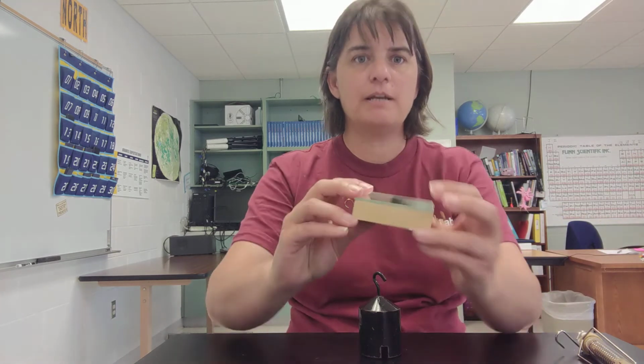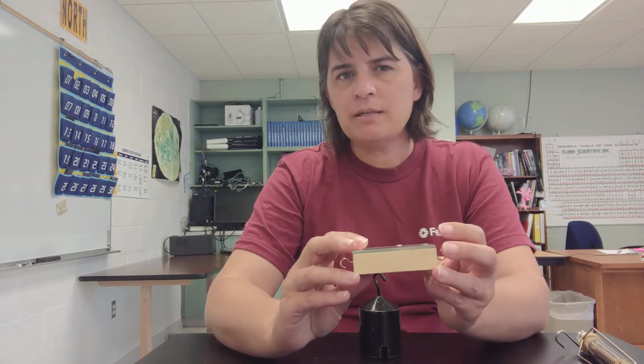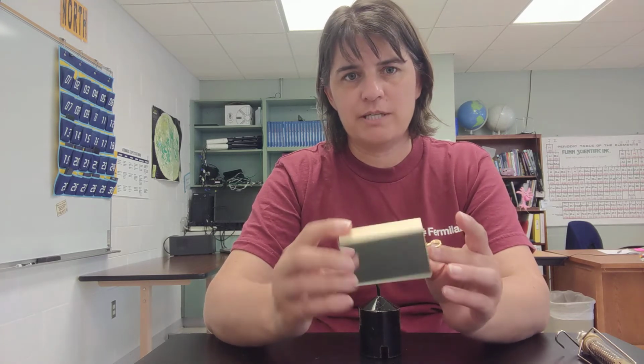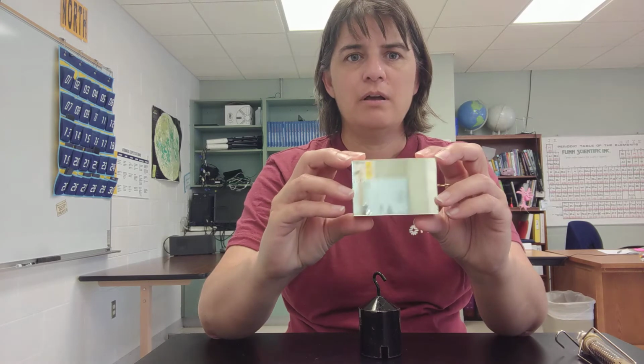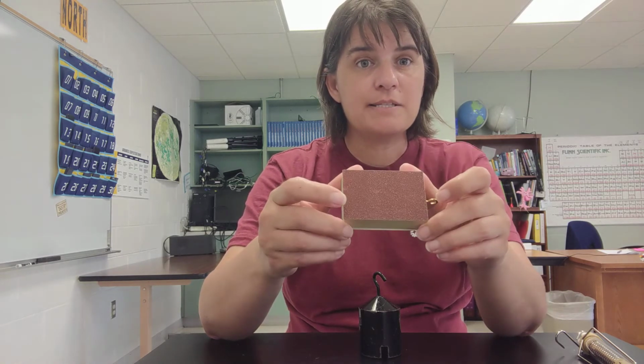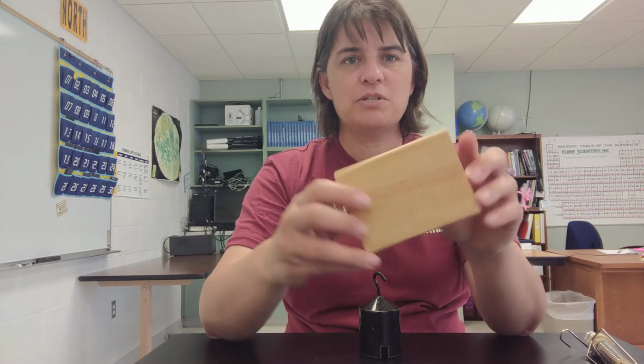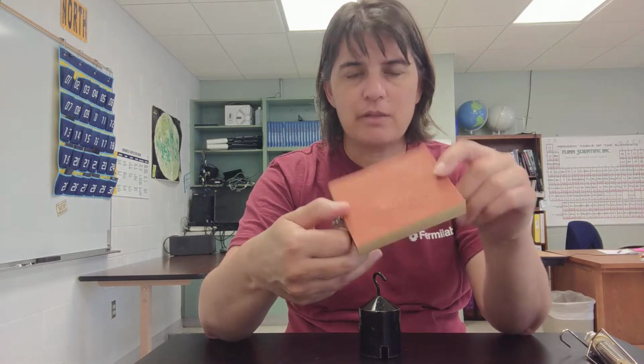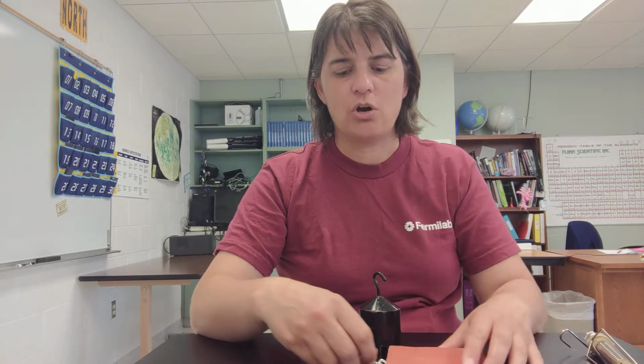So then what we're going to do, you're going to need a block. Your kit comes with a block. It depends, different ones have different things. Like this one has a mirror on one side and has sandpaper on the other. This one just has wood on one side, this has sandpaper on the other. It doesn't matter what the surfaces are. You're going to compare them on different surfaces. So we're really looking at how that friction changes between different surfaces.